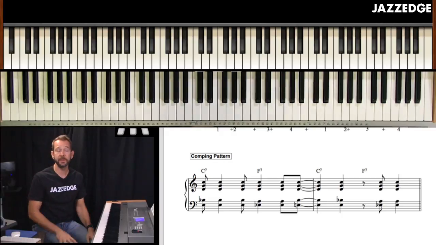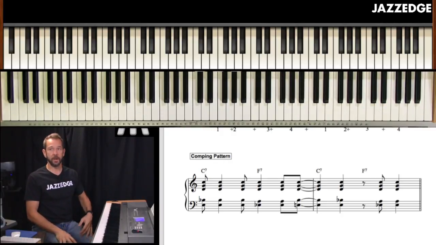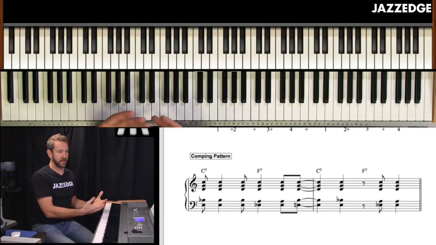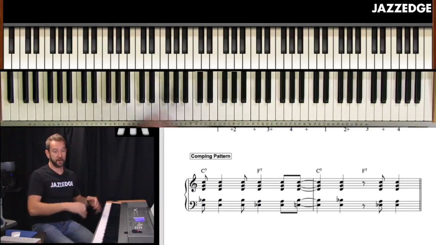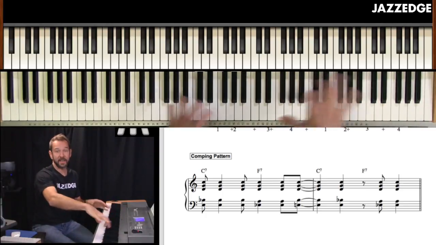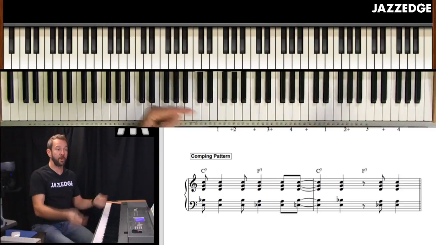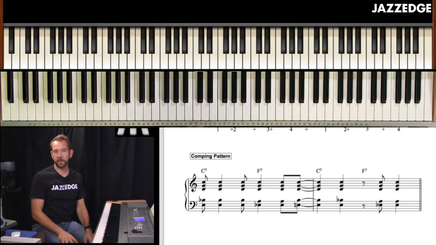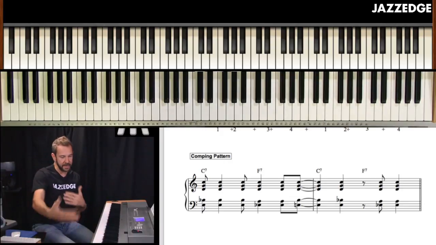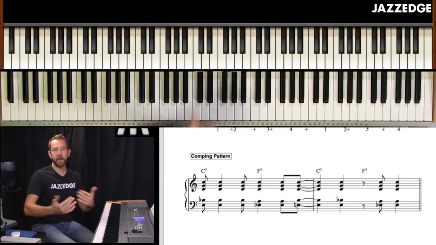And you probably hear that or have heard that a lot in recordings where the soloist is soloing, and then they have an idea, and then the piano player kind of copies that idea in their comping, or vice versa. The piano player had an idea, and then the soloist kind of picked up on that idea and ran with it as well, right? So again, it's that conversation, it's that back and forth.